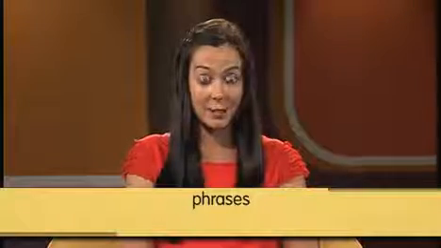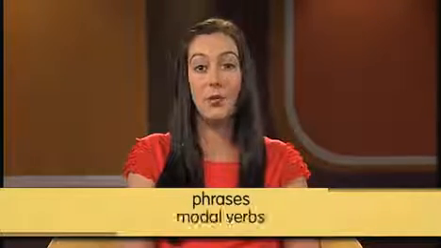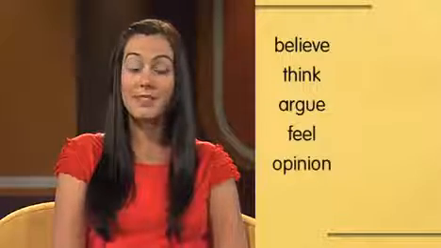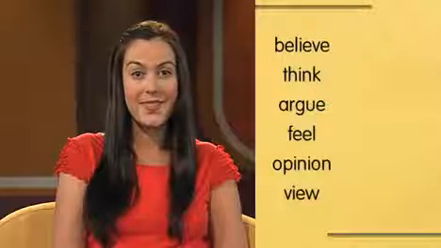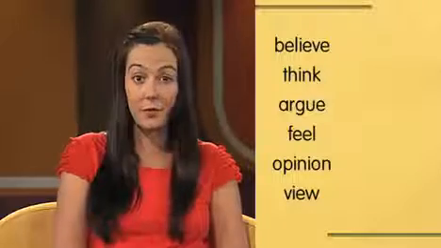Well, there are a number of ways you can express your opinion. Today, we're going to look at two of these, using phrases that express an opinion and using modal verbs. First, let's look at some phrases. The key words to listen for when you're trying to decide whether someone is talking about facts or opinions are words like believe, think, argue, feel, opinion, or view. These vary from formal to informal.